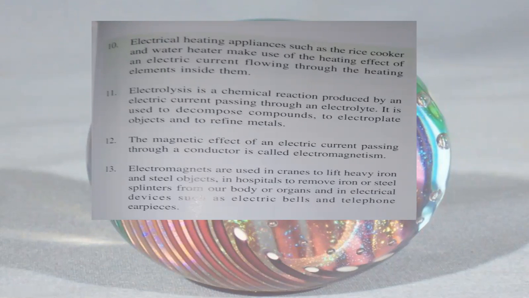Electrolysis is used in electroplating of objects to make them last for longer use. We use gold, silver, aluminium or chromium. These materials are used for electroplating.